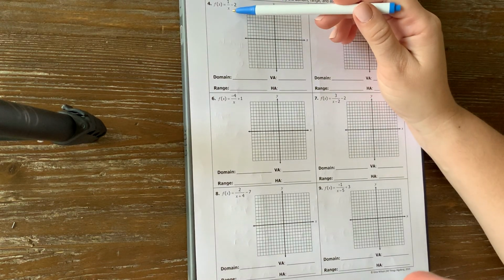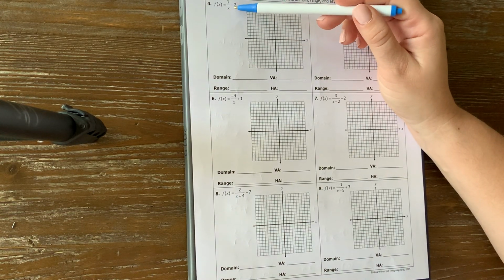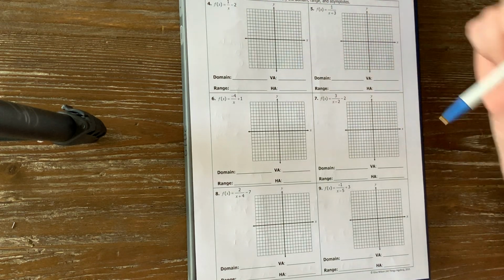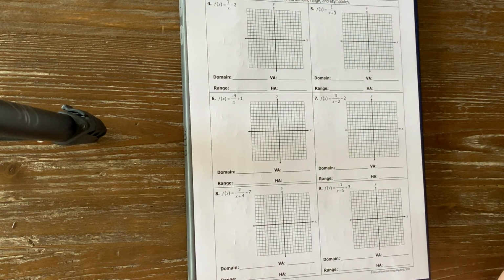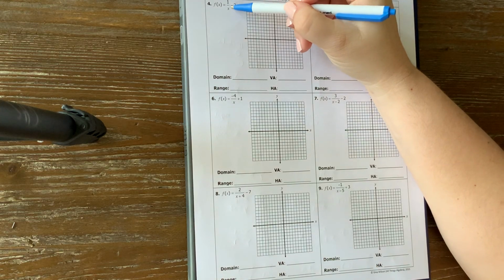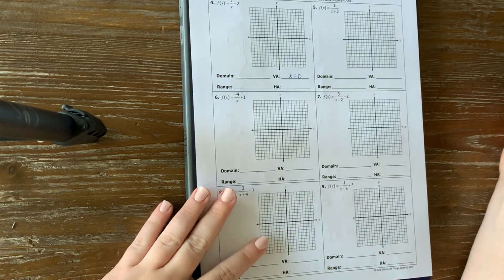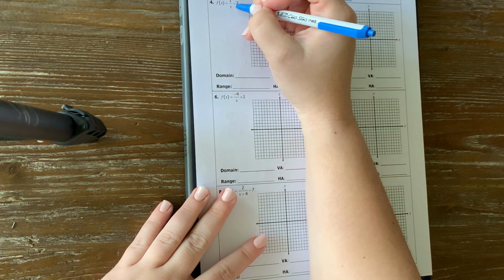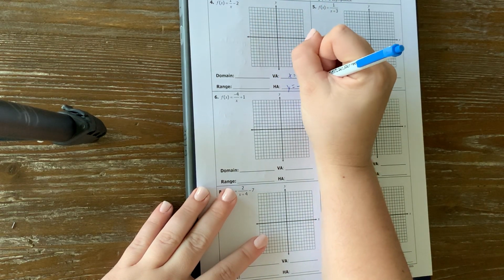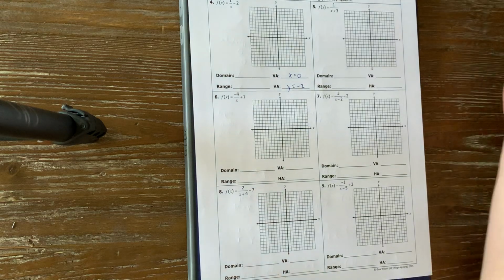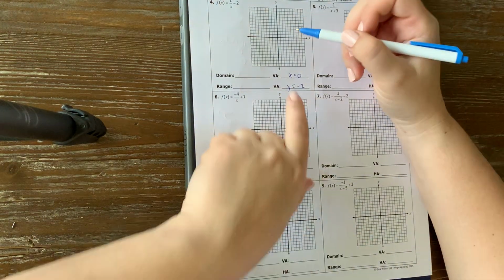So right here, we can look at the equation to automatically figure out what the vertical asymptote and horizontal asymptote are going to be. Because there's not a number here with the x, our vertical asymptote is just going to be x equals 0, and our horizontal asymptote is going to be y equals -2. So let's start off by graphing that part.